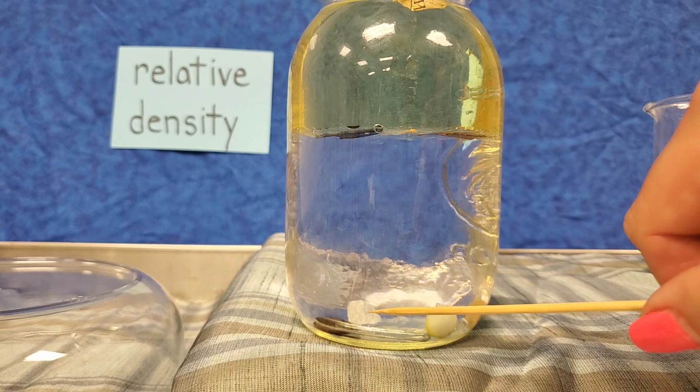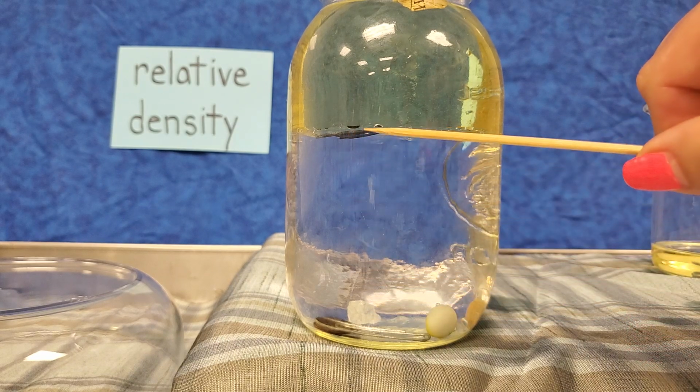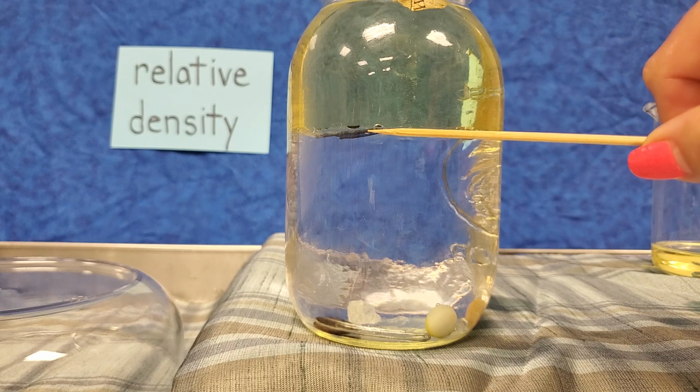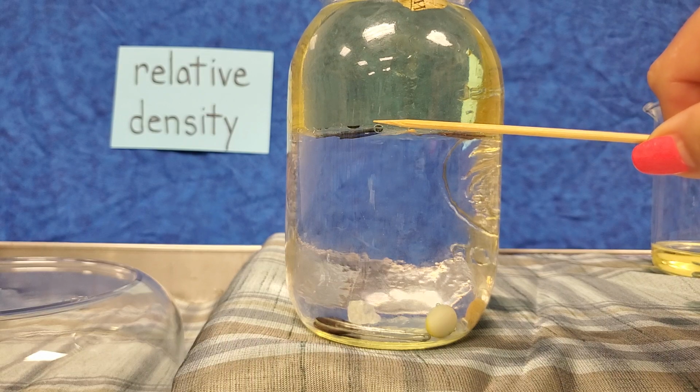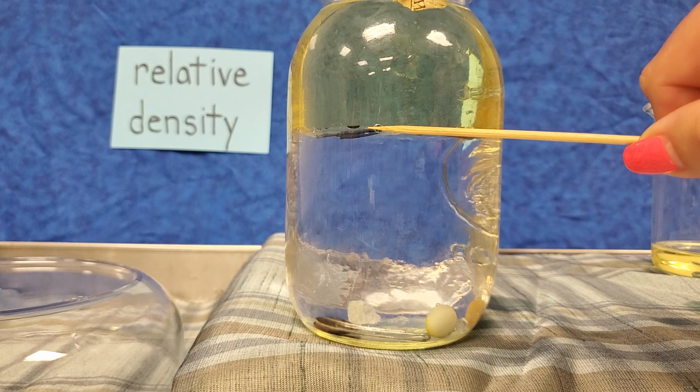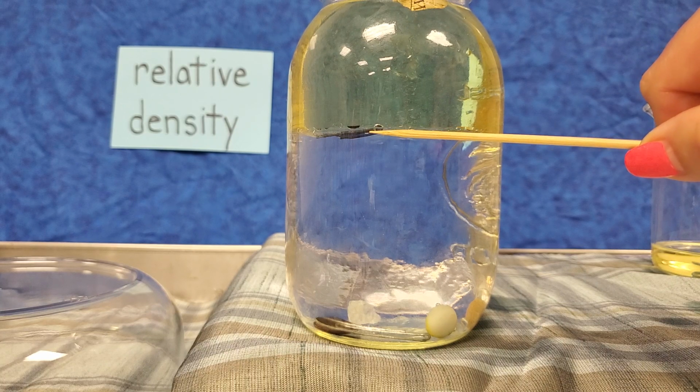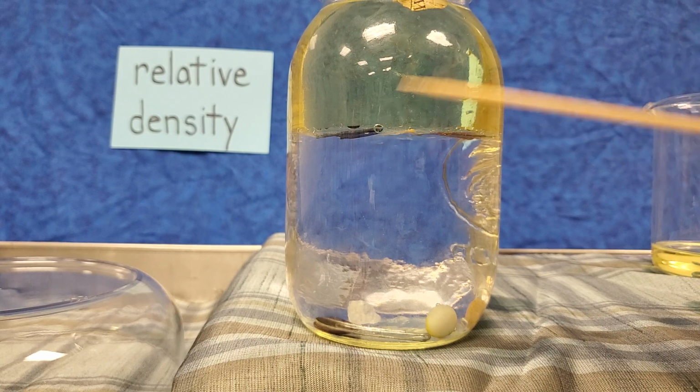Let's compare the salt with the plastic. Which item is more dense? The least dense item will be floating above the more dense item.